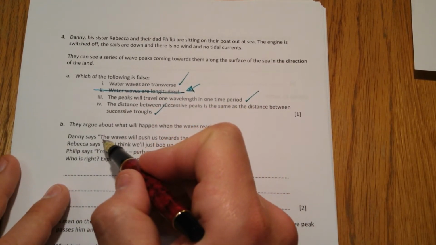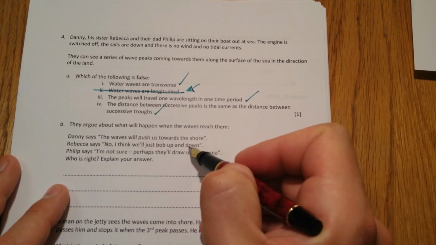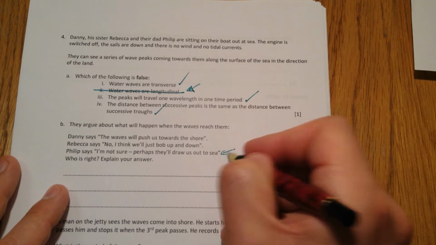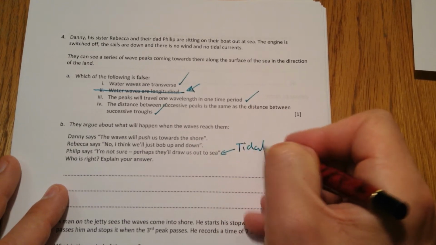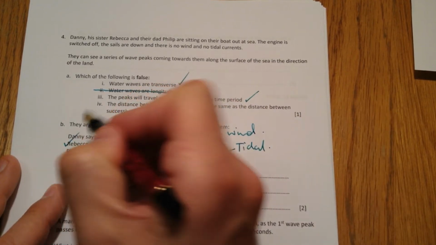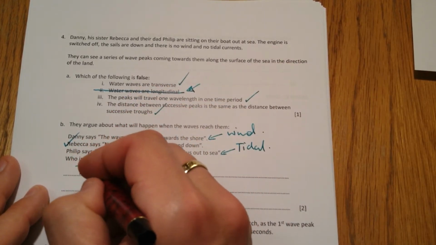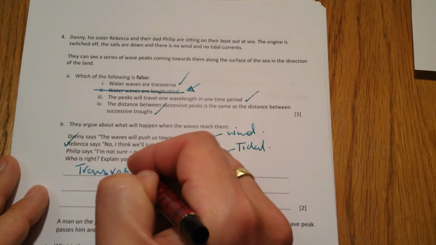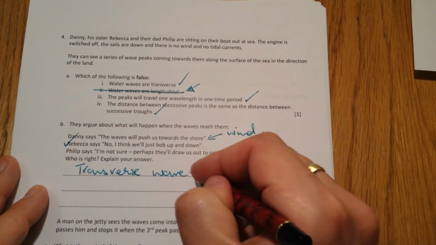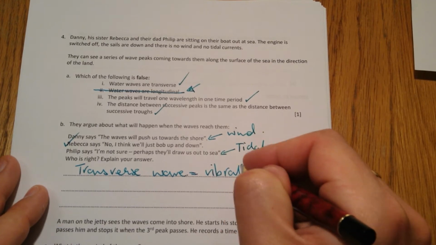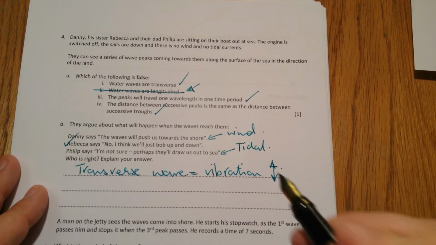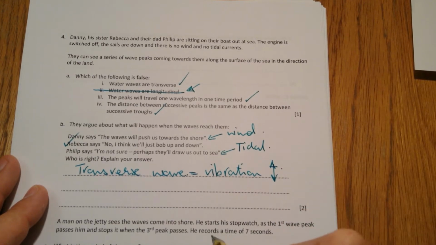Okay, Danny says that it will push them towards the shore. Rebecca says no, just up and down. Philip says I'm not sure, perhaps they draw us out to sea. Who's right? Well, that is a tidal effect. That is often a wind effect. Rebecca is right because it's transverse waves, which means the vibration is up and down, and it's only the vibration that they're feeling.